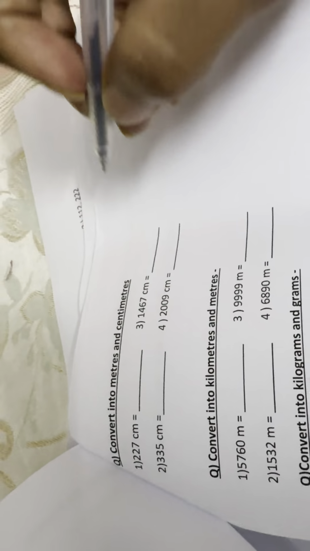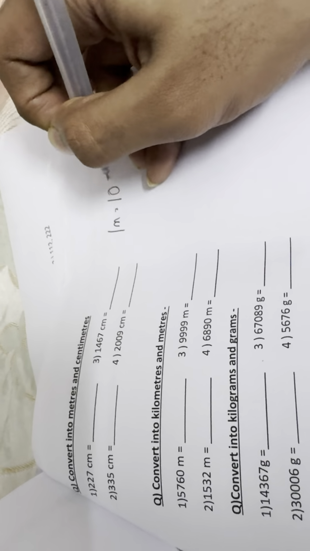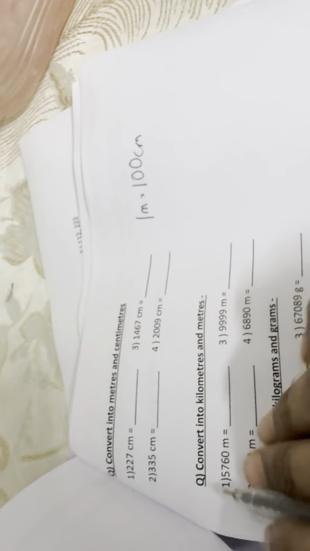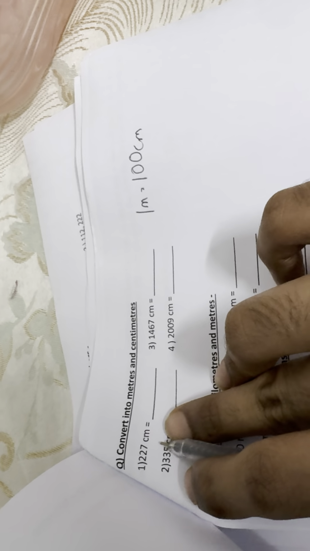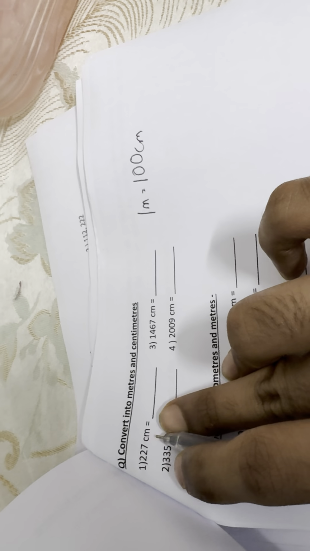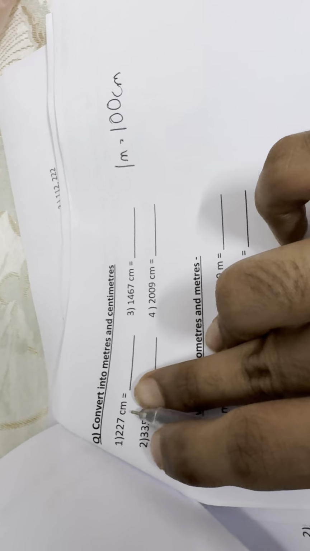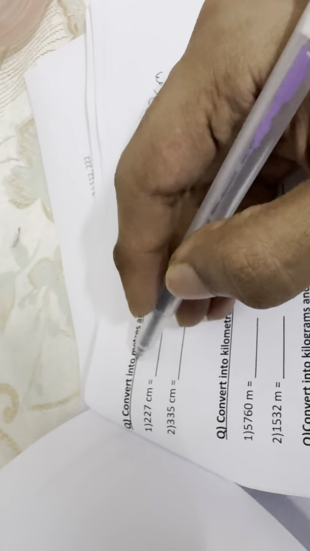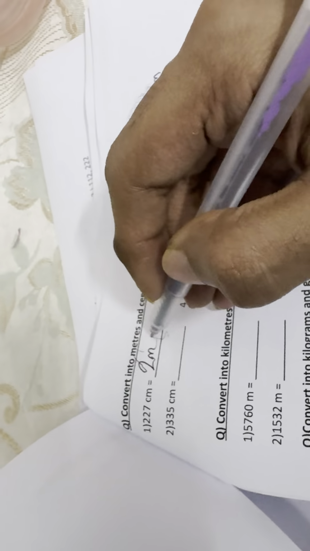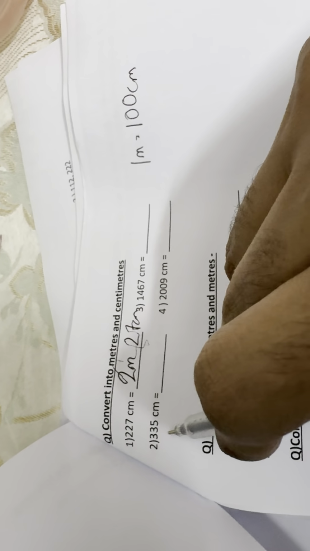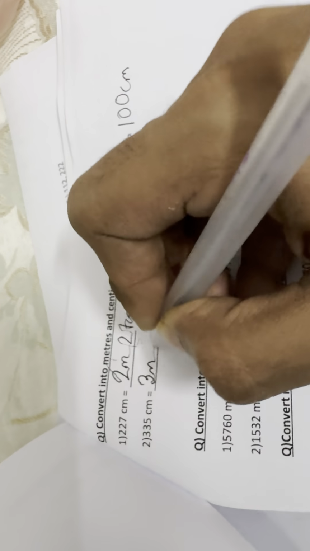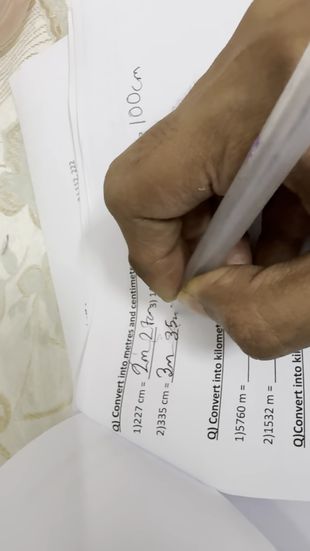Now on the third page, convert into meters and centimeters. We all know that 1 meter equals 100 centimeter. So over here, it is written 227 meters. How many meters are over here? It's very simple. There are 2 meters, so 2 meters and 27 centimeter. And if you look at 335 centimeter, it will be 3 meter and 35 centimeter.